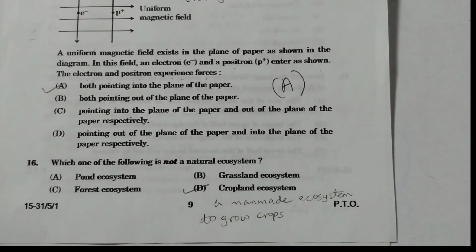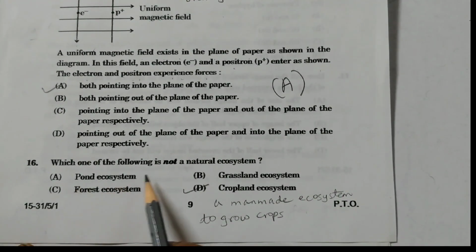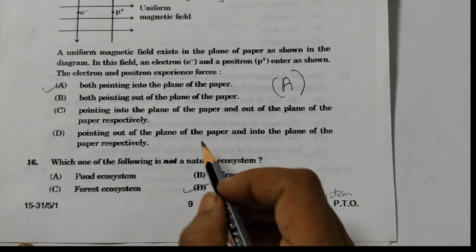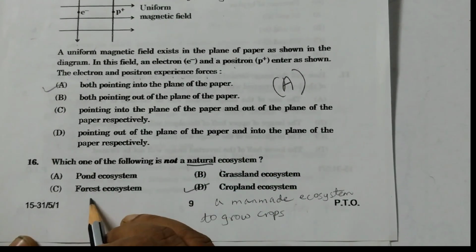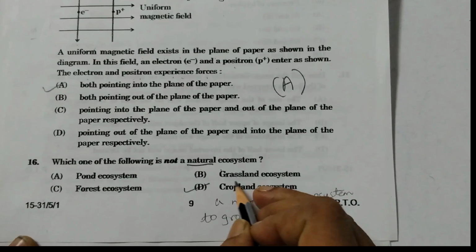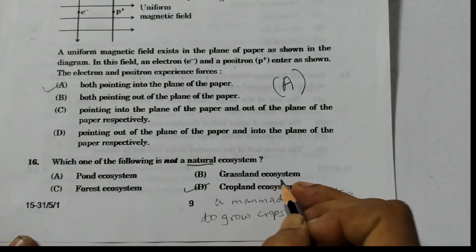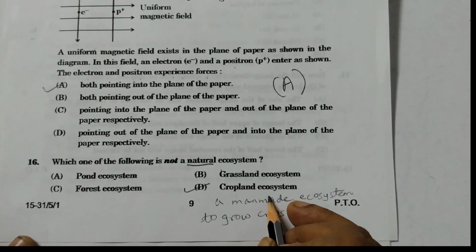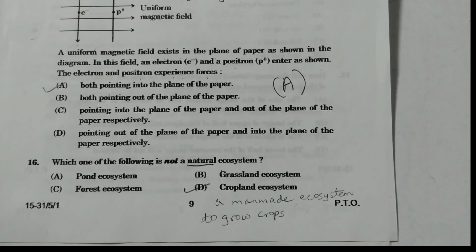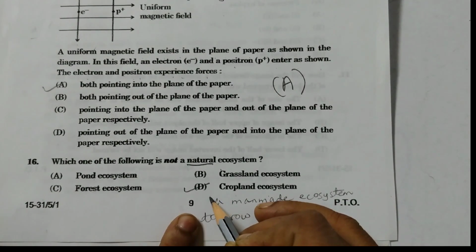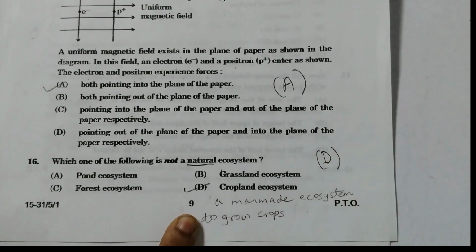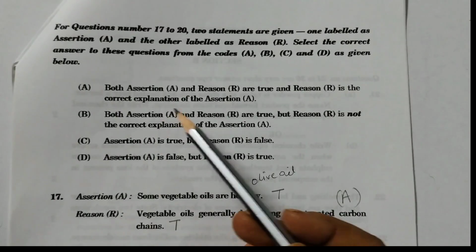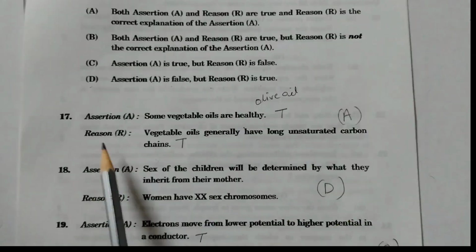Next one. Which one of the following is not a natural ecosystem? Pond ecosystem, pond is natural. Forest is also natural. Grassland is also natural. Cropland ecosystem is a man-made ecosystem which is used to grow crops. So this is the correct option. It is not a natural ecosystem. Option D.